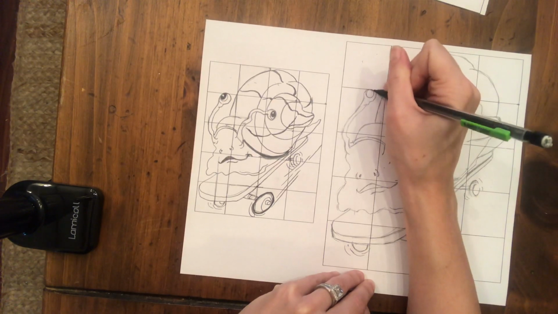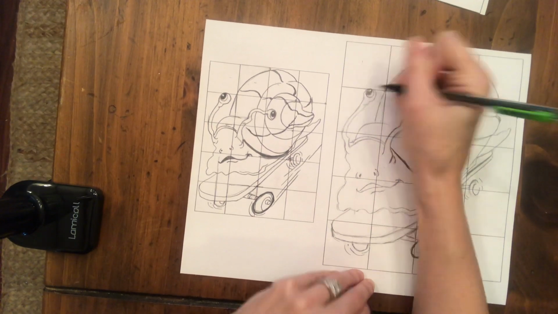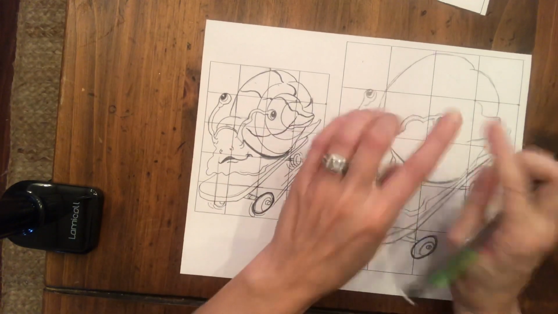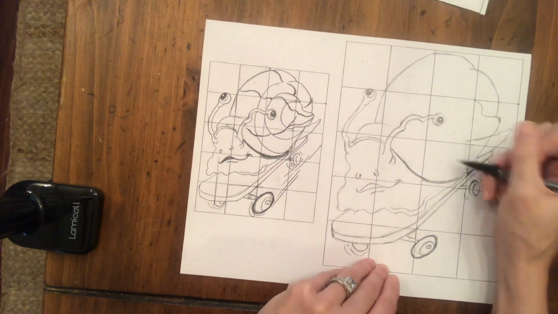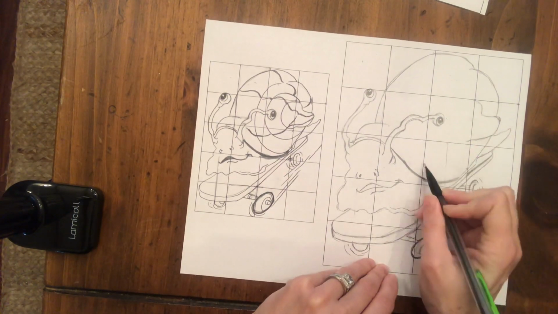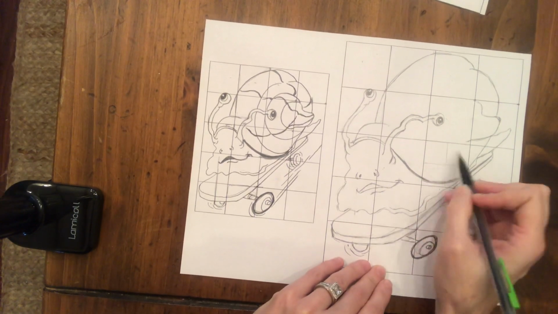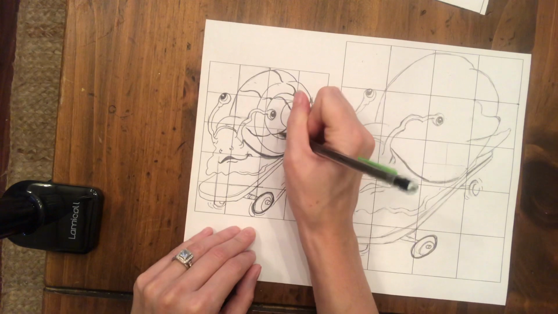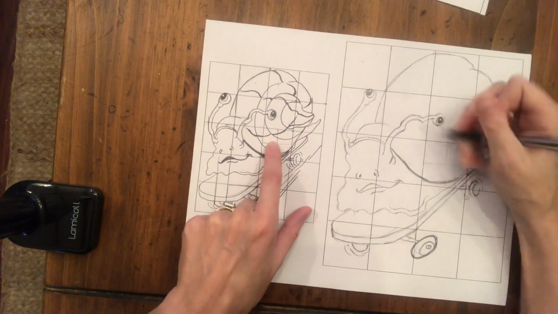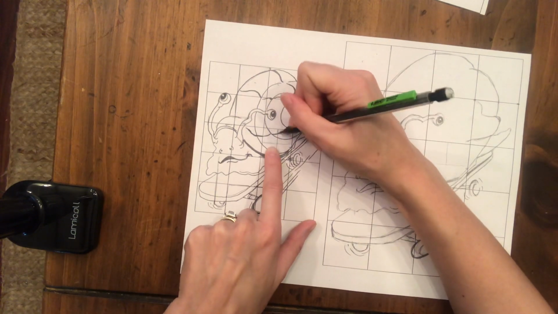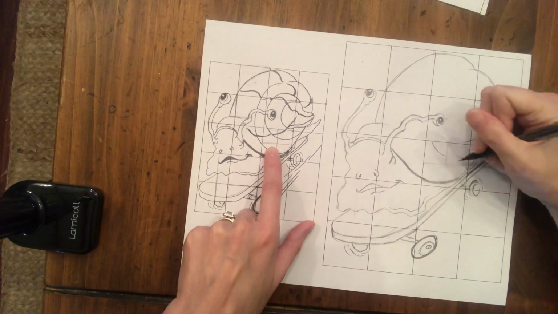Another thing you can do, if you have one section that has a lot of information in that one square, what you can do sometimes is divide the square. Just remember to go back and erase your lines. You can divide the square into 4 parts. You can probably do like that, and it might help you. Basically, you're creating a smaller grid within a grid.